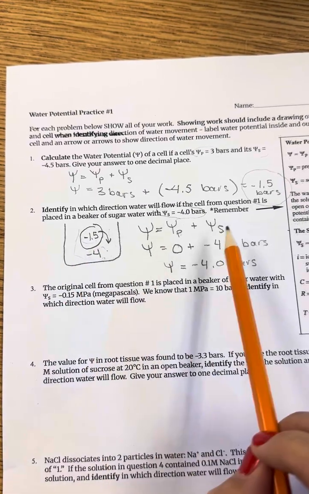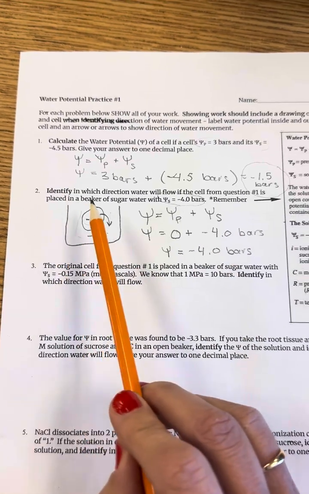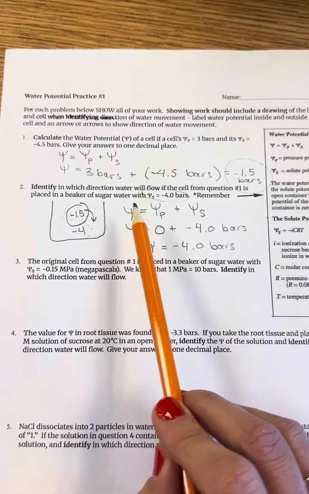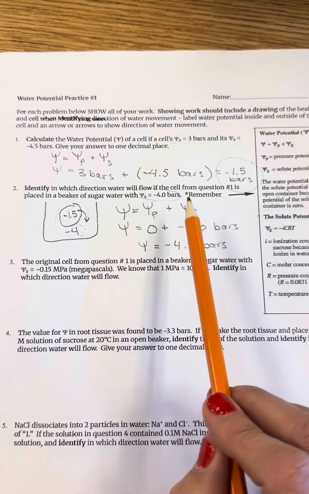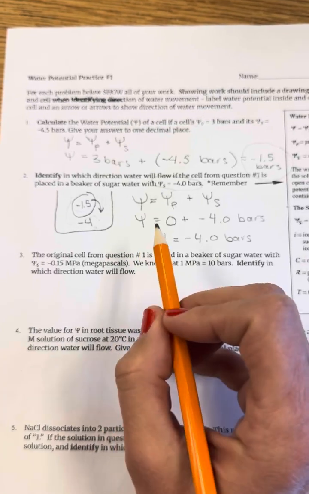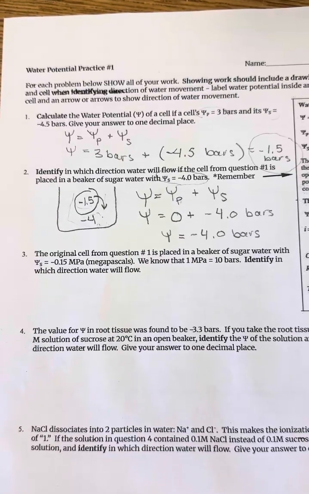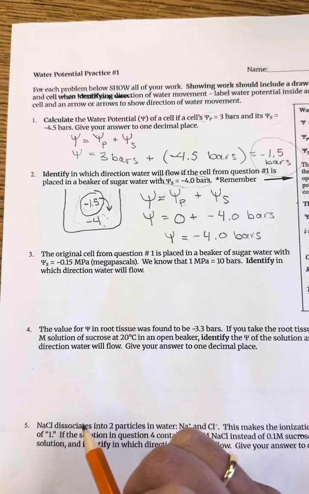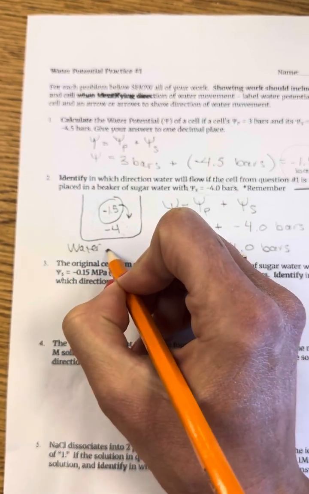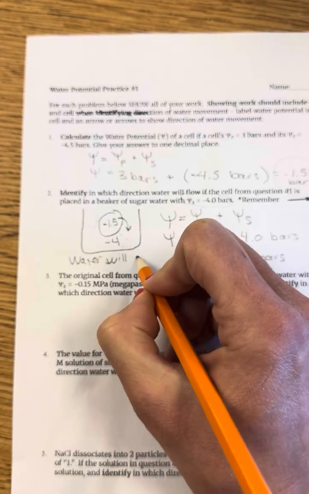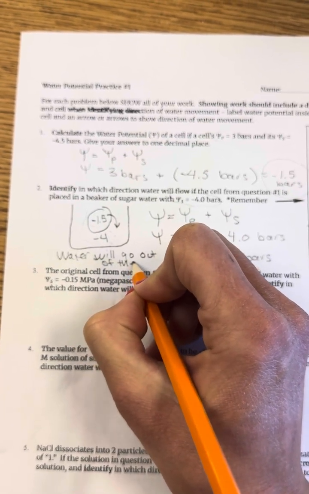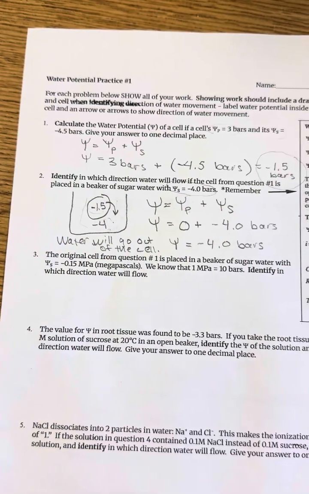And the question, always go back to the question. Identify in which direction water will flow if the cell from question number 1 is placed in a beaker of sugar water with a solute potential of negative 4 bars. Okay, and it says, remember the equation over here. Okay, and so to answer our question, identify in which direction water will flow: out of the cell, and that's what you would write, okay? So water will go out of the cell, okay?